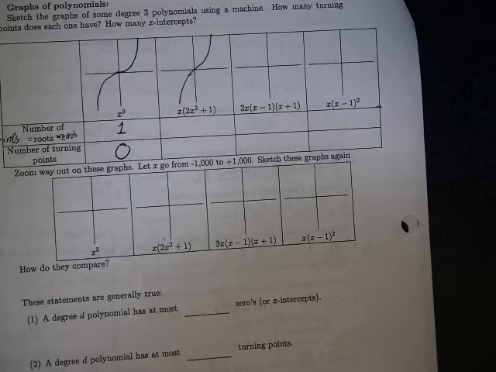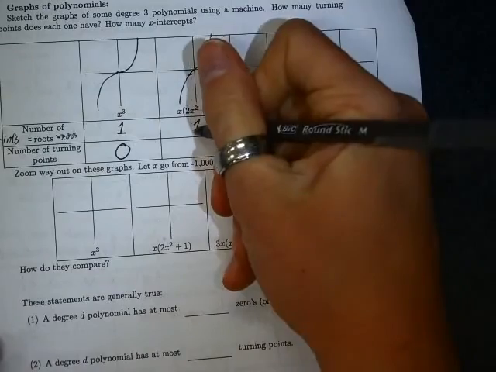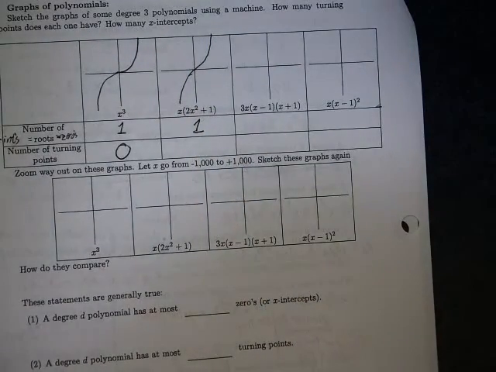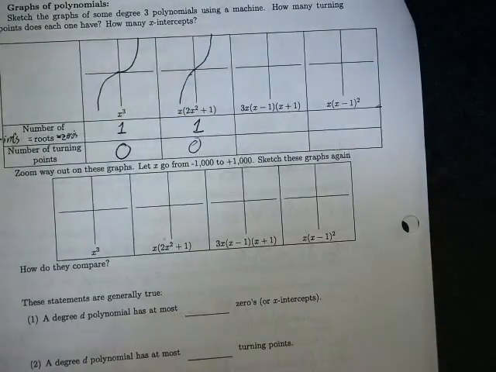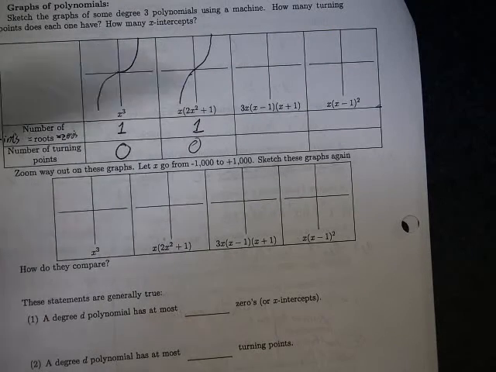Same questions. How many x-intercepts? How many turning points? Let's keep on going. There's one. Now x times 3x minus x times x minus 1, x plus 1.